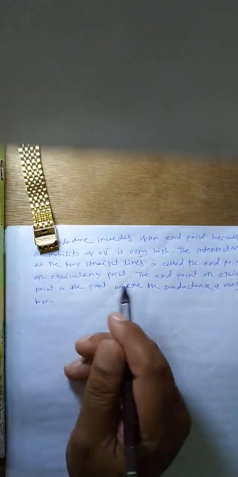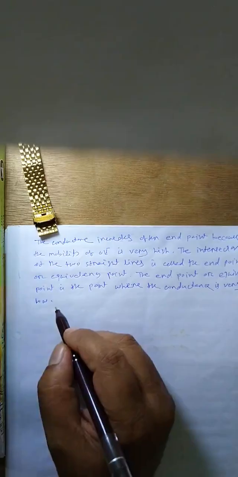So end point is the point where conductance is very low.